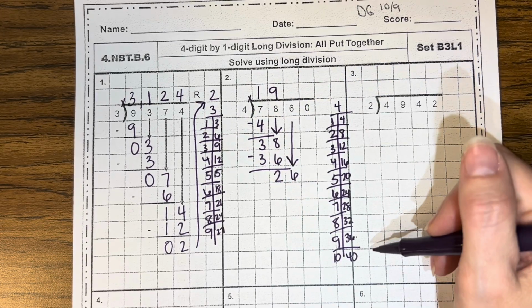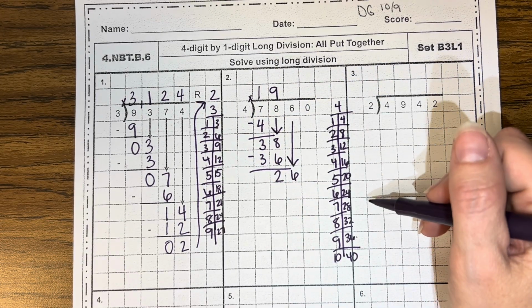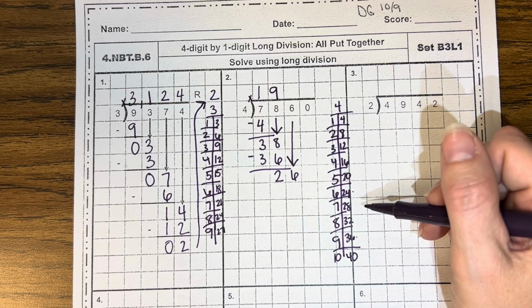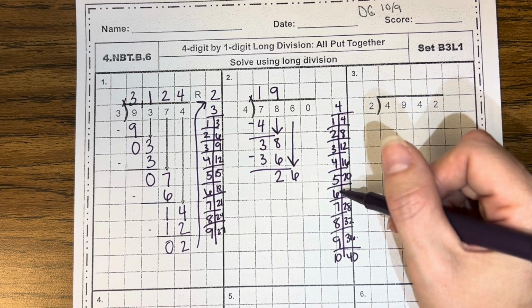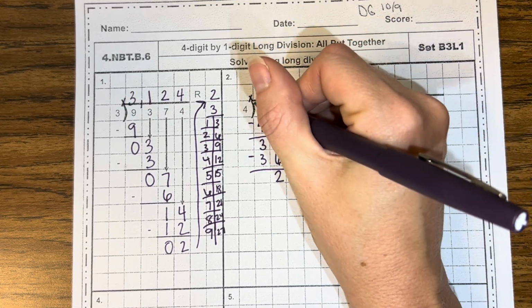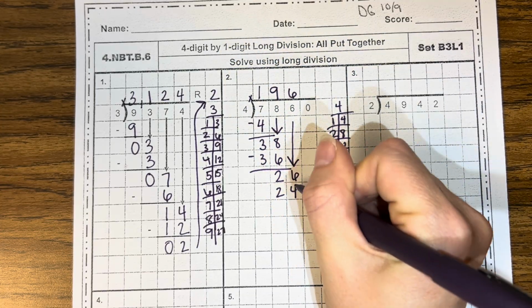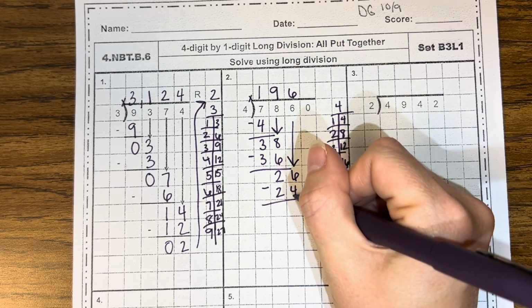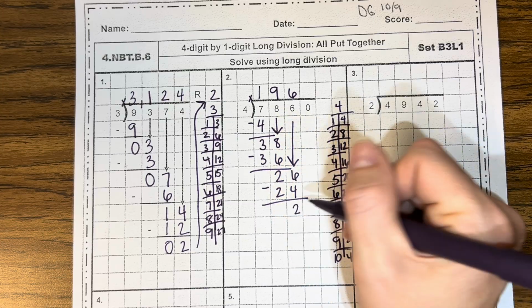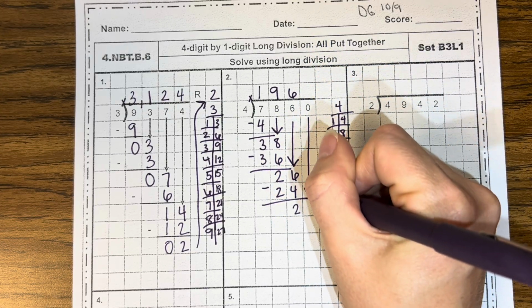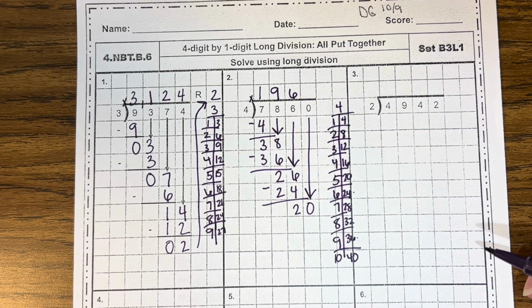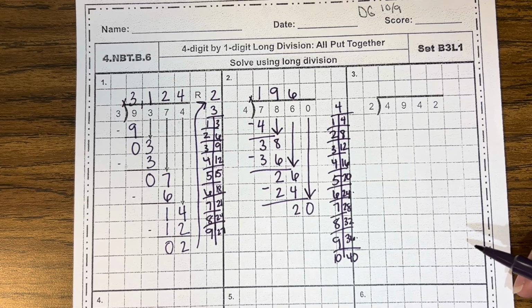26 divided by 4. I have to get as close as I can without going over. So I'm going to use 24. 24 divided by 4 is 6. 6 times 4 is 24. 6 minus 4 is 2. 2 minus 2 is 0. Bring down my 0, and I still have 20, so I still have to repeat again.